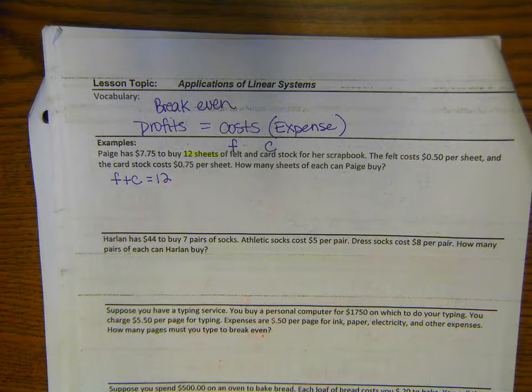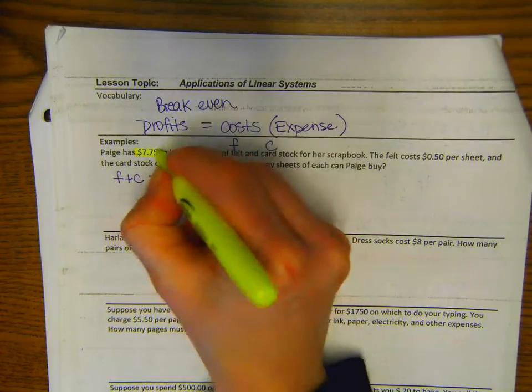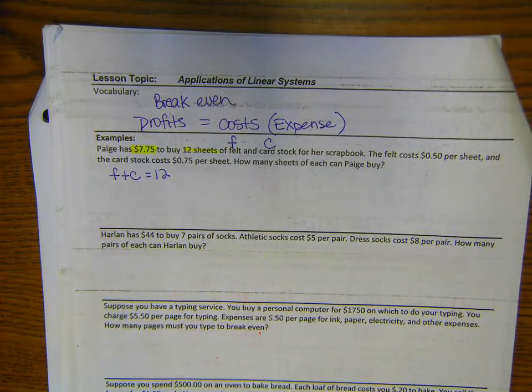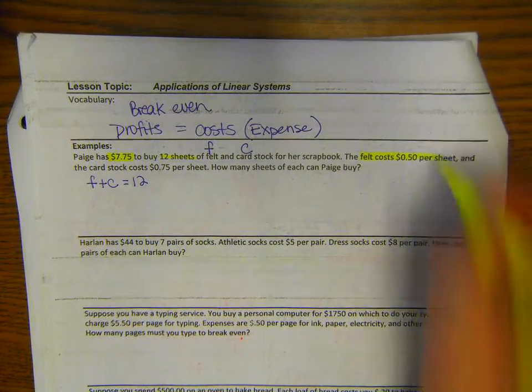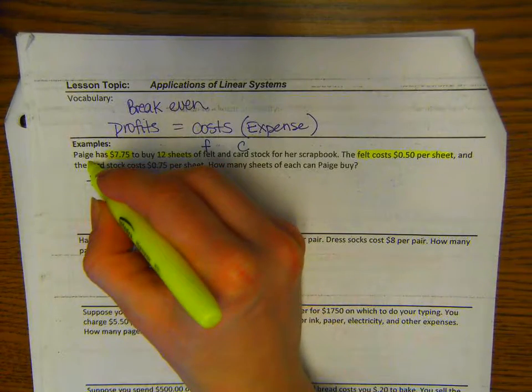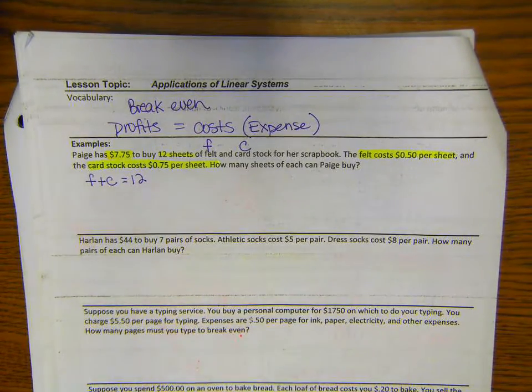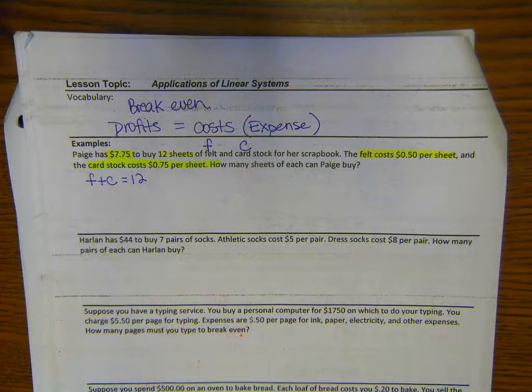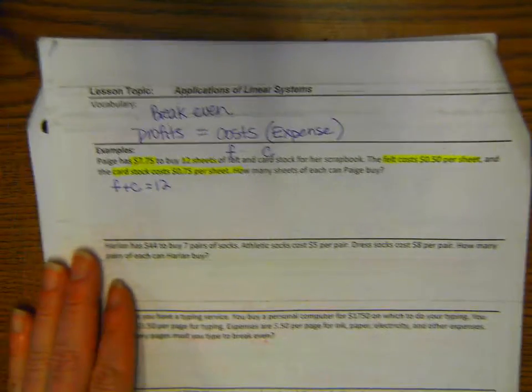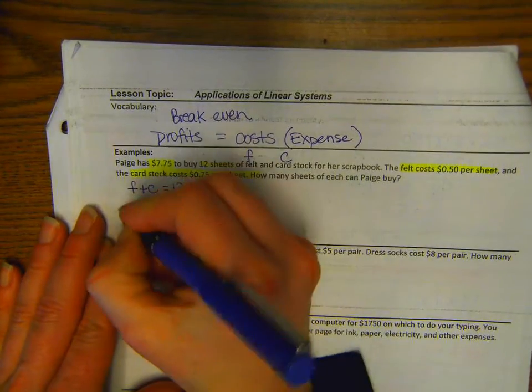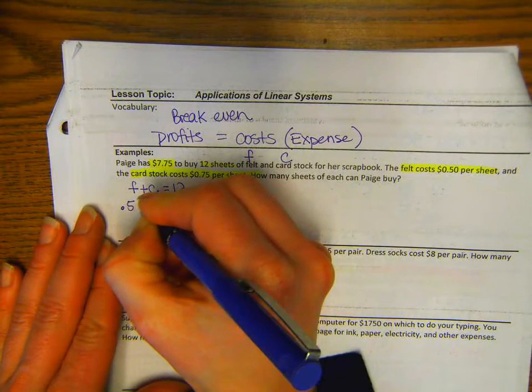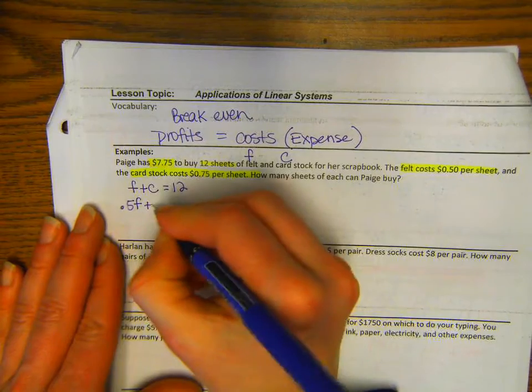Okay. Now let's look at the cost. So Paige can spend $7.75. What else do we see in there? It says 50 cents per sheet for the felt, right? Yeah. And then 75 per. All right, so give me an equation involving those three things. 0.5 F. Okay, very nice.